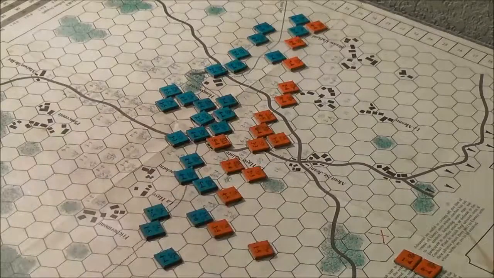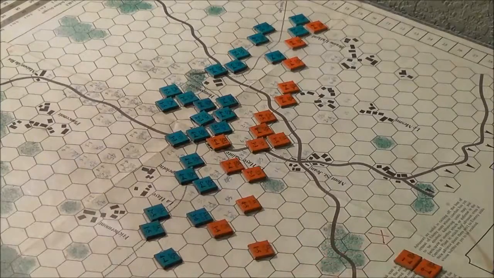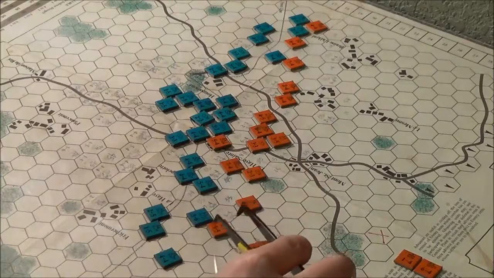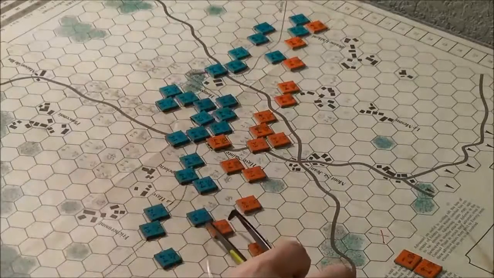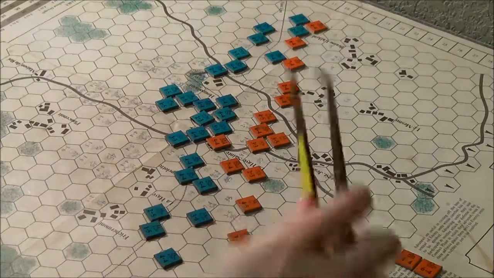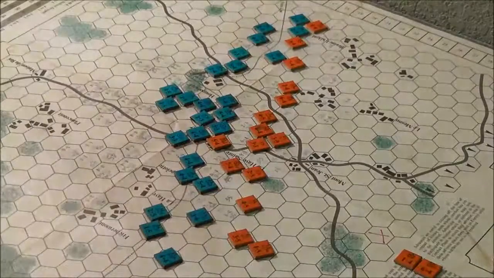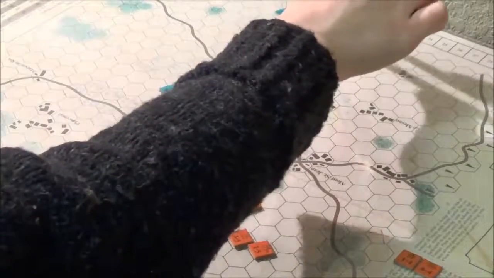Over here, that is a 1-2 as well, and this time not as lucky. Attacker retreats. 1-1 down here. Also attacker retreats. This up here, 2-1, top to bottom, 1, 2, 3. We roll a 4, defender retreats. We will advance.